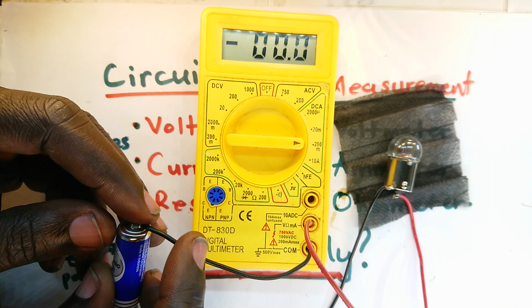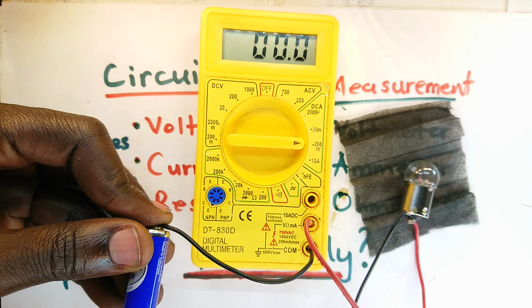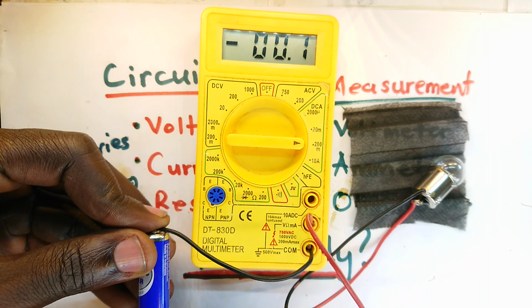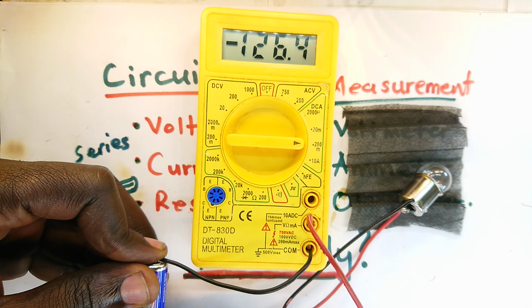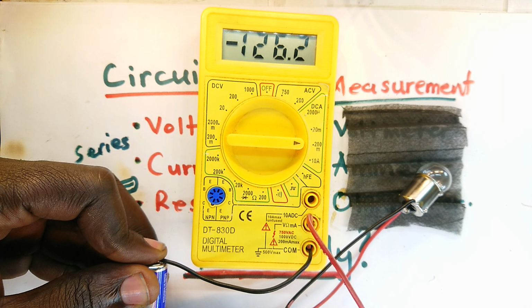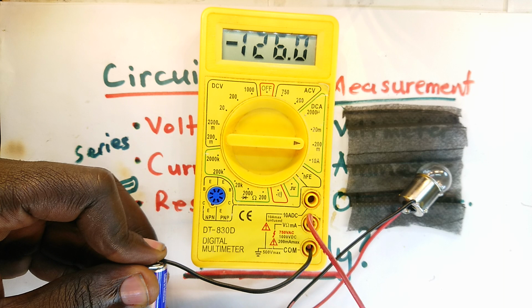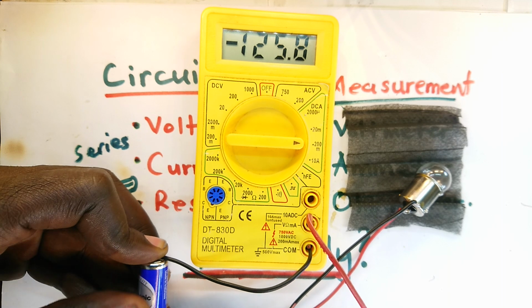Okay, put this battery here and then connect the bulb. Do we get a glow? We get a current reading. So we are getting about 126. Is it glowing? Oh yeah, it's glowing but dim.